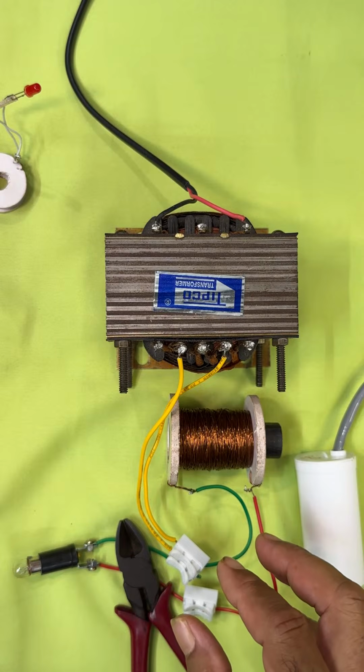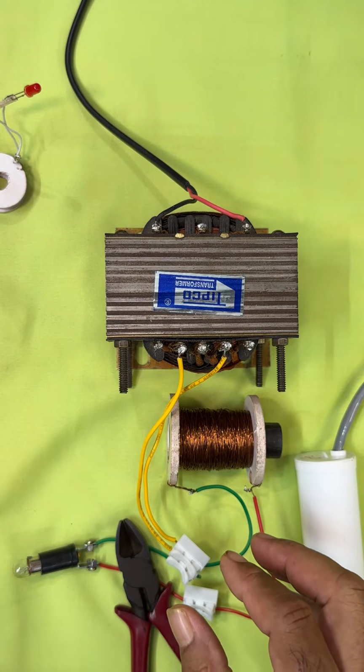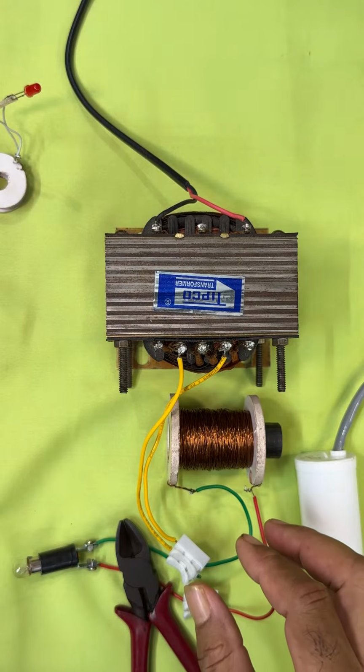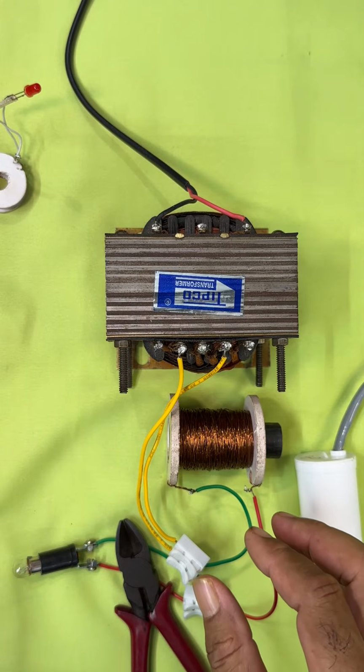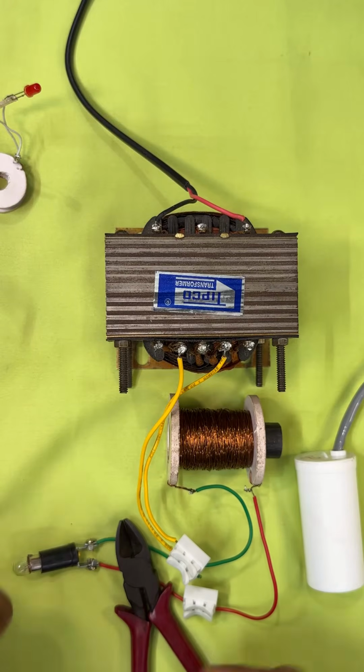Is called the LCR. That means L represents inductor, C represents capacitor, and R means resistor. So we will now measure the value of this resistor and the previous lamp resistor. So please be ready.